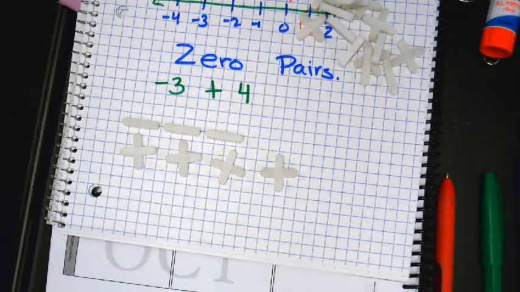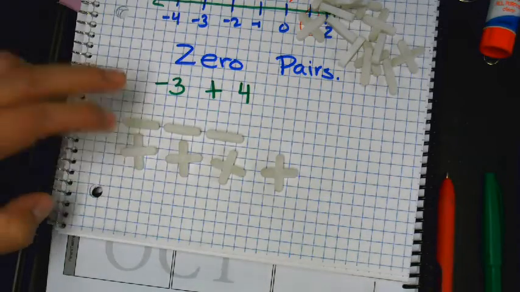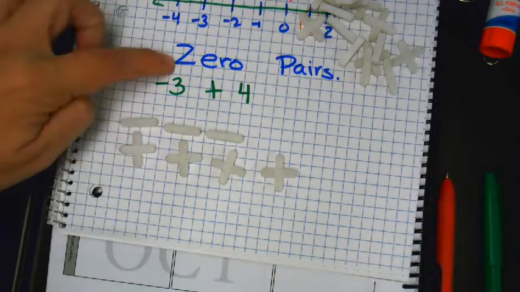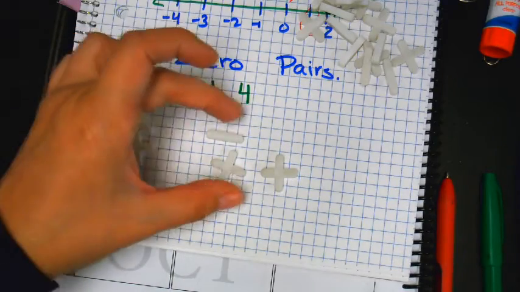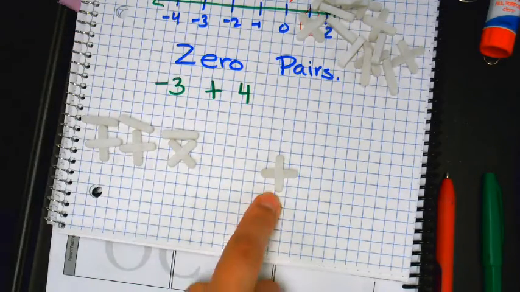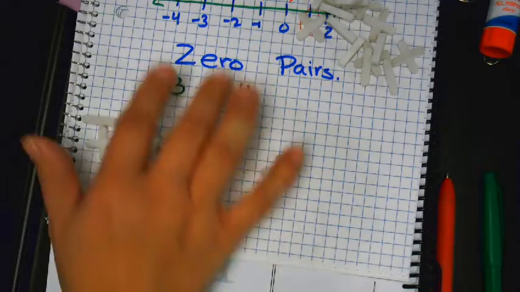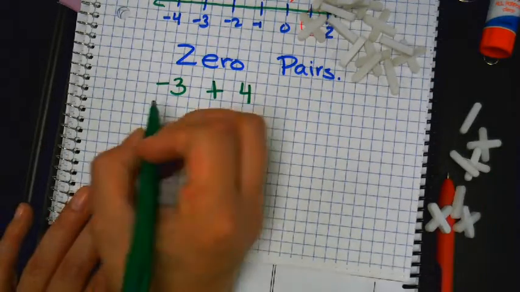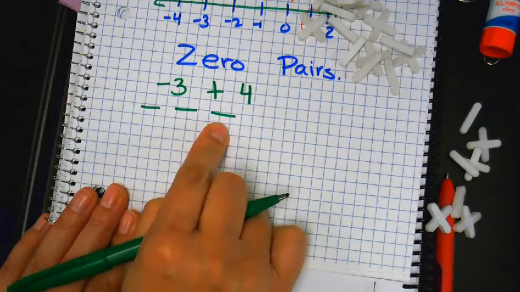When you have a negative and a positive together, it's a zero pair. So this is equal to 0. This is equal to 0. This is equal to 0. Whatever I have left over, that's my answer. 1 positive. We write that down. So 3 negatives and then 4 positives.